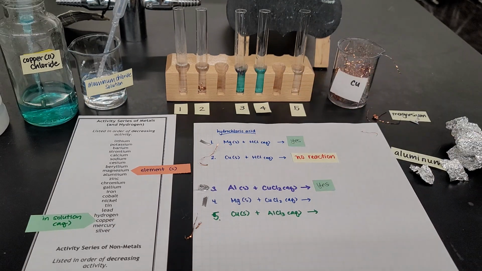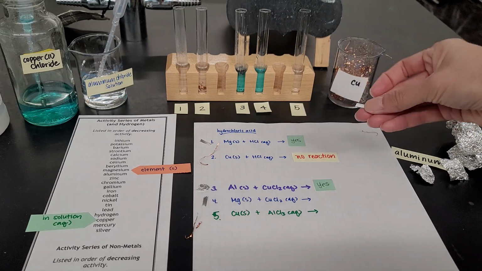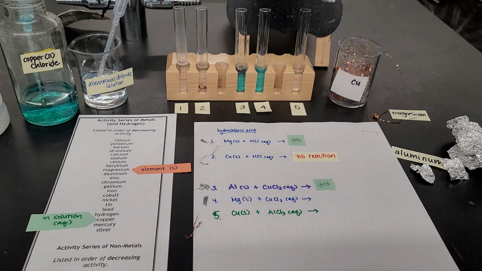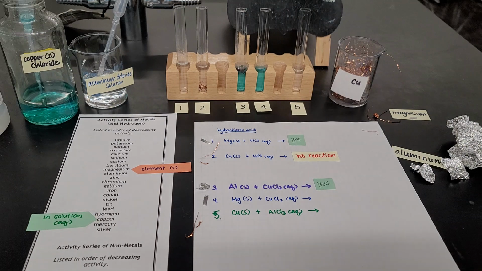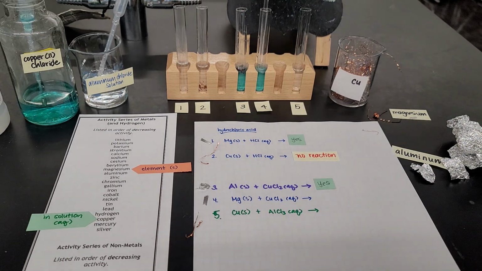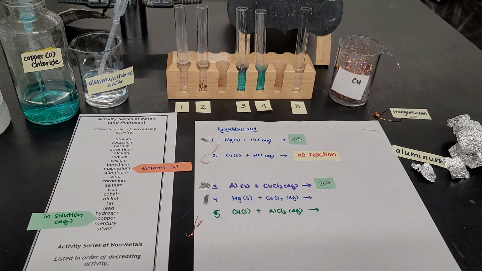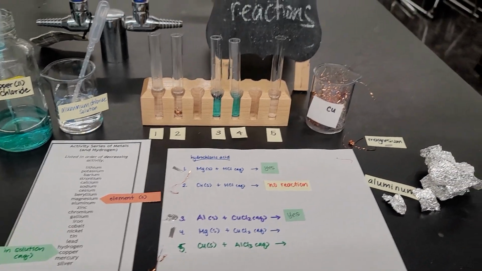With reaction number 4, with magnesium, let me get one more piece of magnesium that we've used before. This was the lustrous malleable metal, and I'll put it in test tube number 4. Then I'm going to mix this a little bit, maybe push this down just a little bit so you can see what may or may not happen. Let me move my camera.